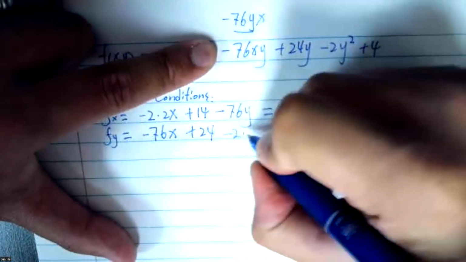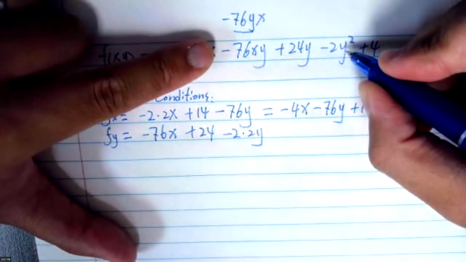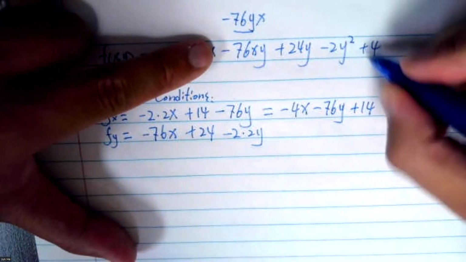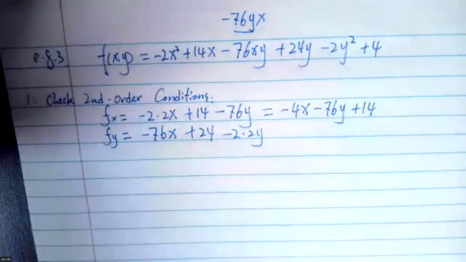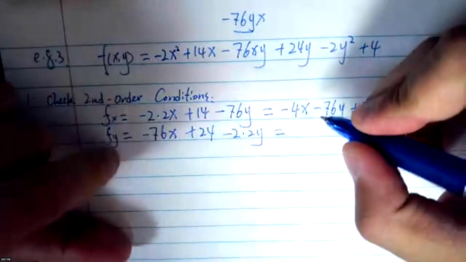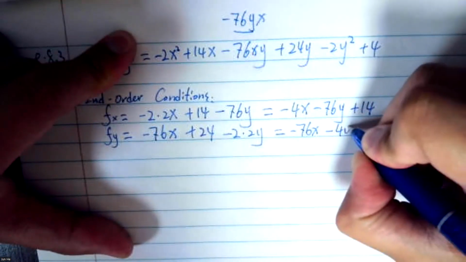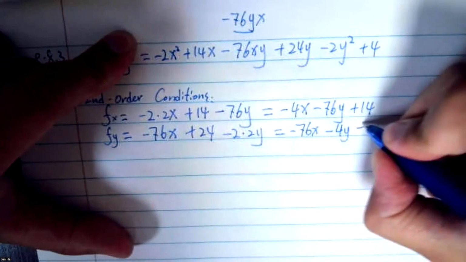And minus 2 by 2y, in which 2y is the derivative of y squared. And the last term is constant. Again, in derivative, we just disregard. So here, it is minus 76x minus 4y, okay, plus 24.